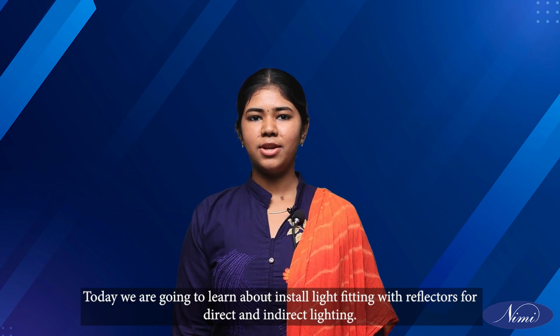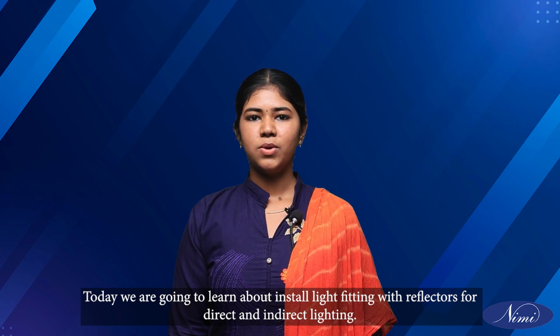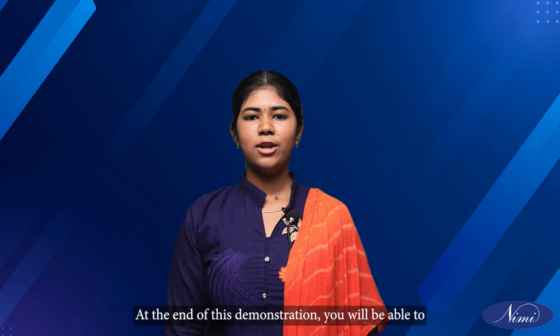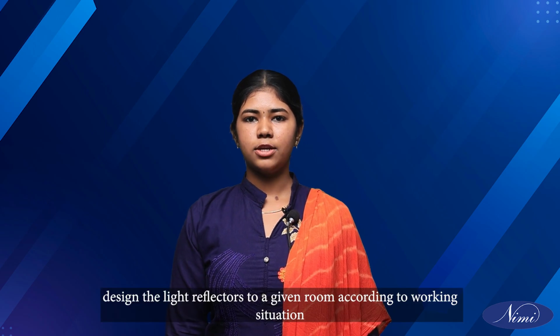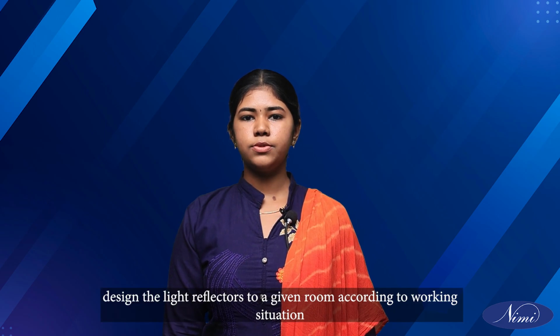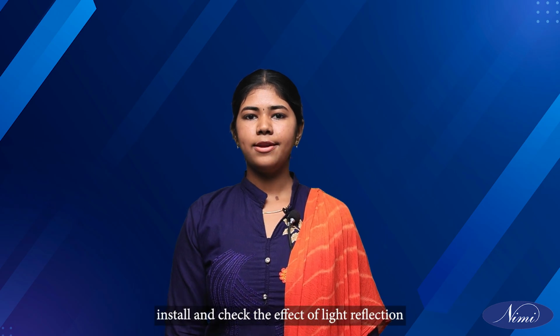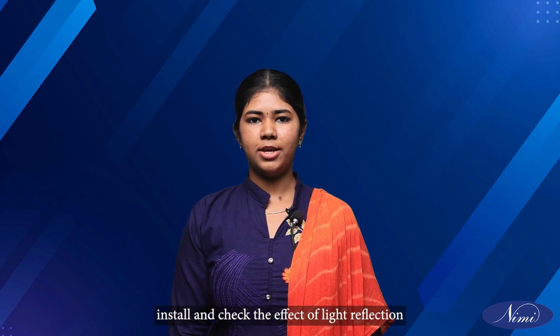Today we are going to learn about installing light fitting with reflectors for direct and indirect lighting. At the end of this demonstration, you will be able to design the light reflectors to a given room according to the working situation, install, and check the effect of light reflection.